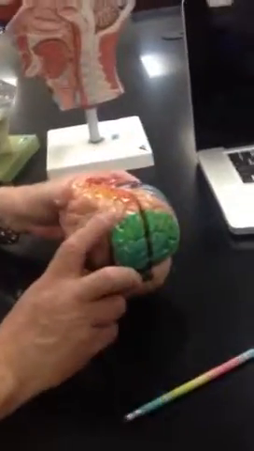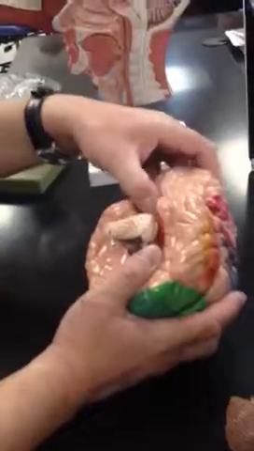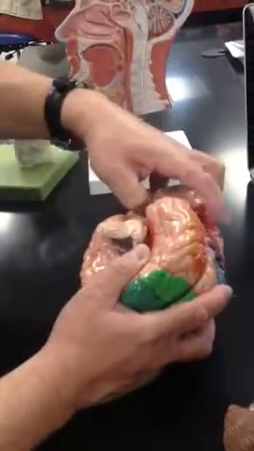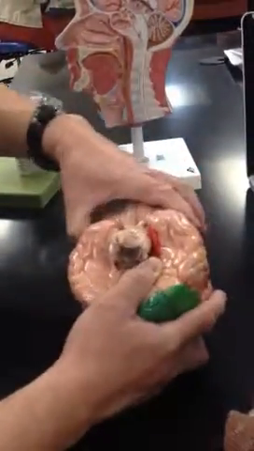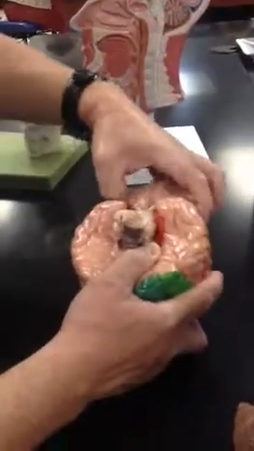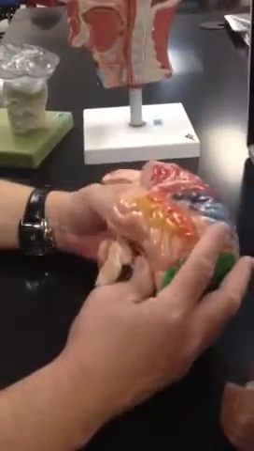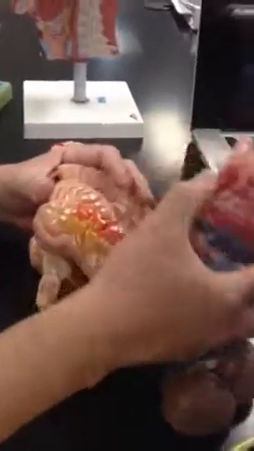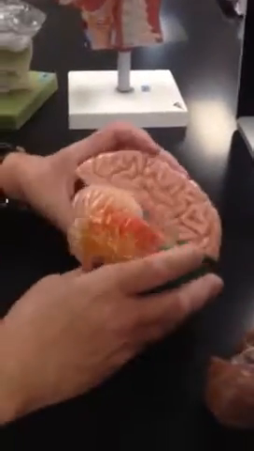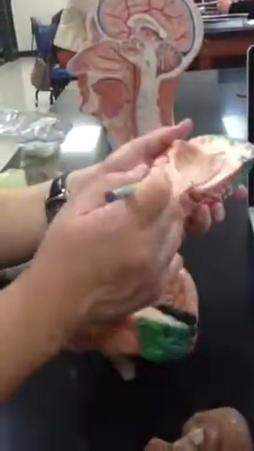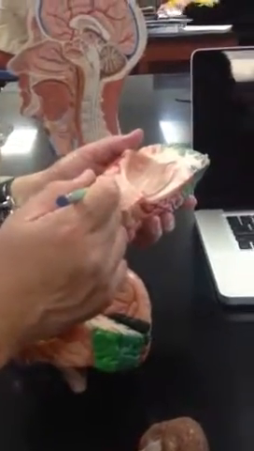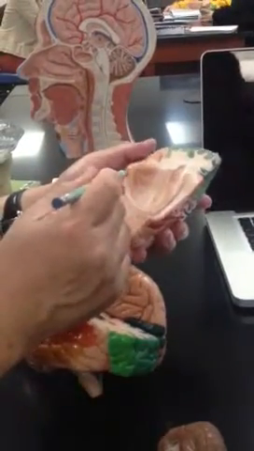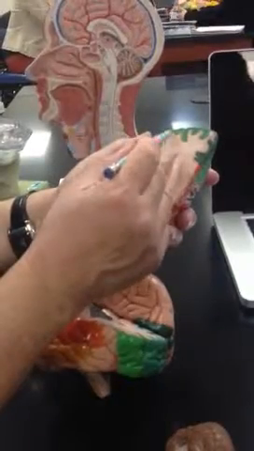Cerebellum. I'm going to remove these. I'm going to remove this portion there. Okay. I'm going to remove this one. So from here, you can see this grayish area, which here is being colored.